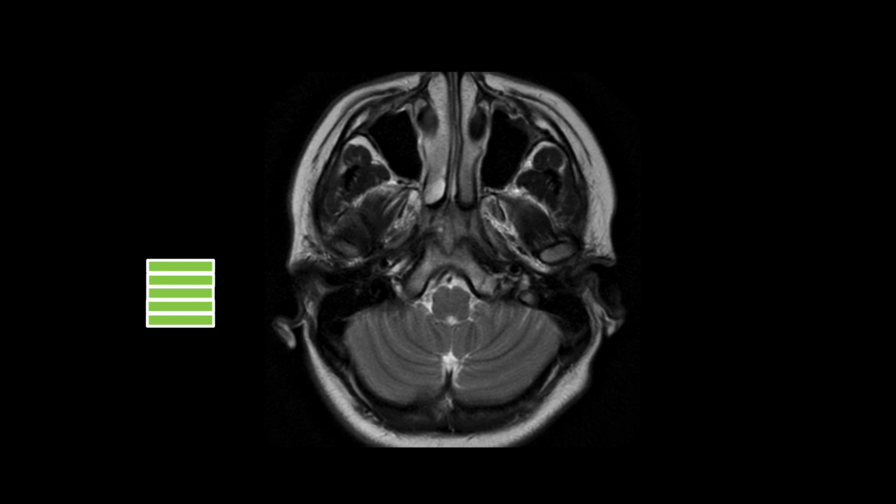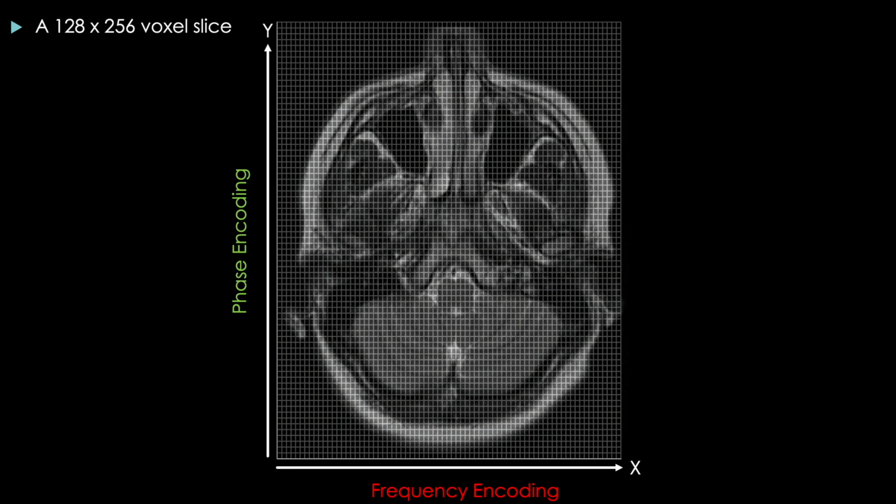And if this was the picture we are trying to build, we get a picture 5 rows across in the phase encoding direction as classically taught. But remember, a normal picture is more like this: 128 by 256 voxels. There's even more boxes than shown, but it wouldn't let me draw them any smaller. And this would equate to 256 rows in the phase encoding direction and 128 columns in the frequency encoding direction.